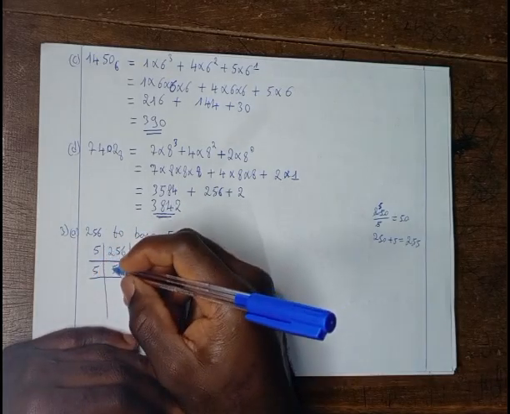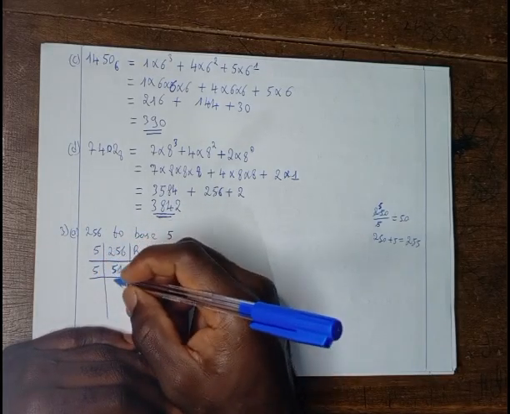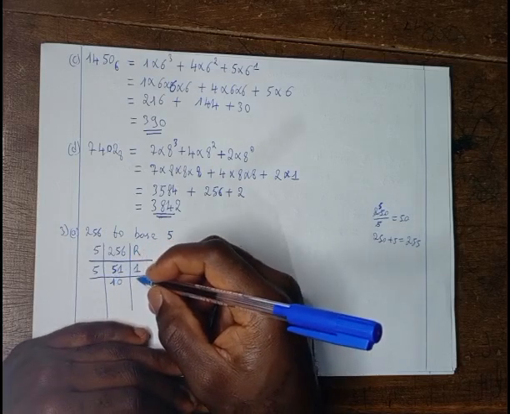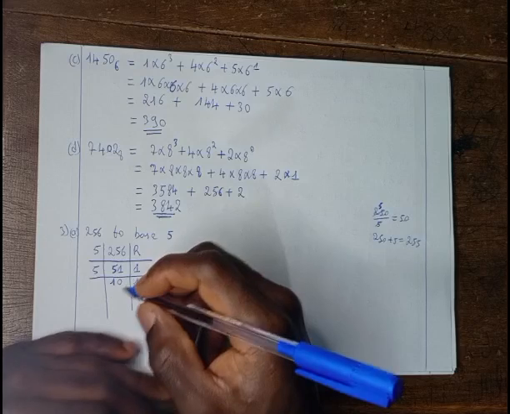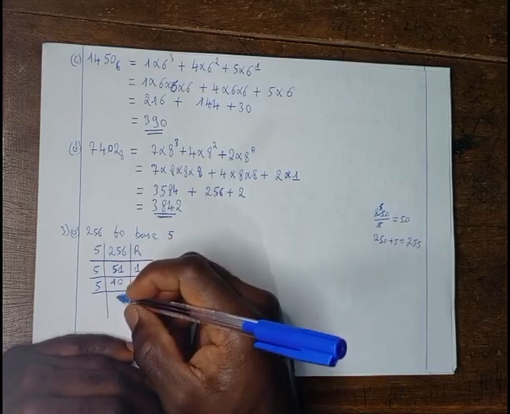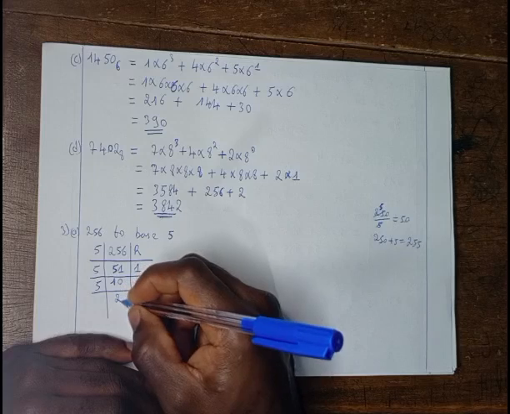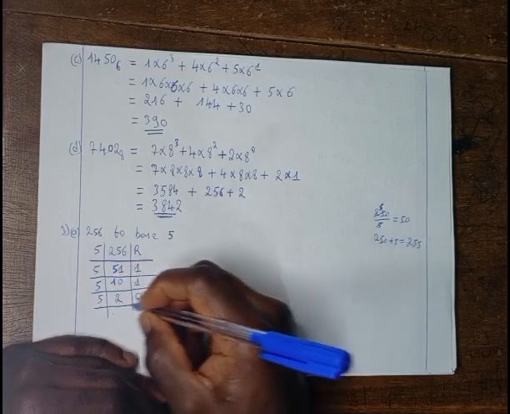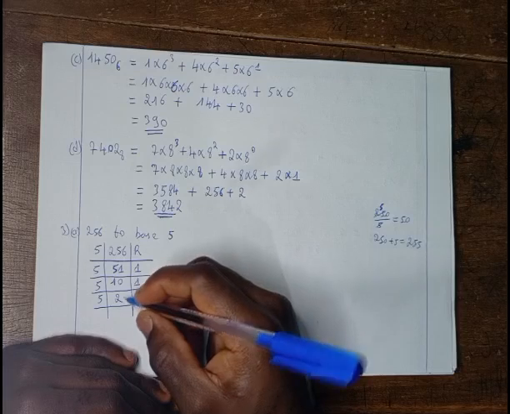51 divided by 5 will give us 10. Remainder 1. 10 divided by 5 gives us 2. Remainder 0. 2 is less than 5.